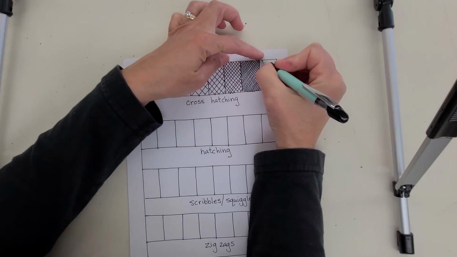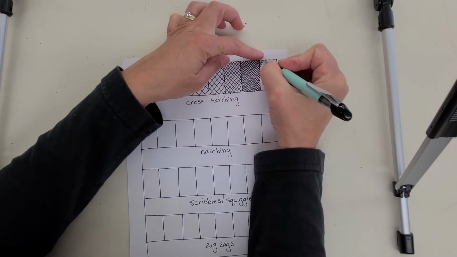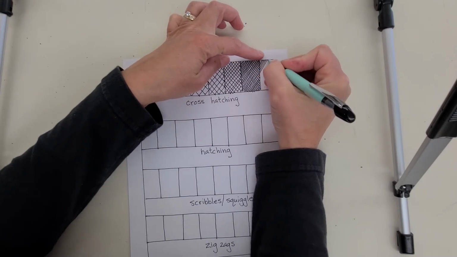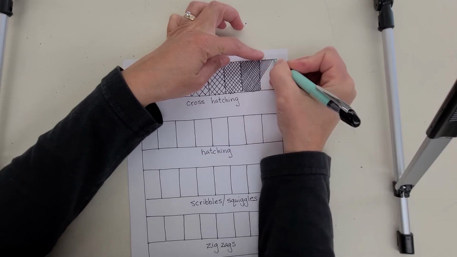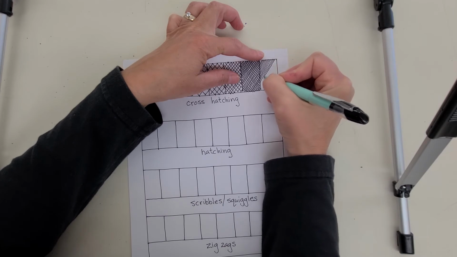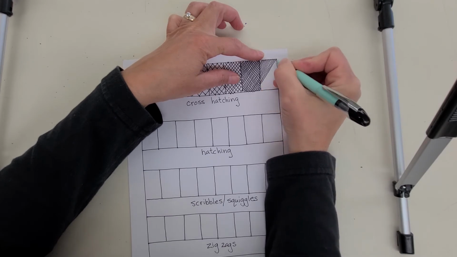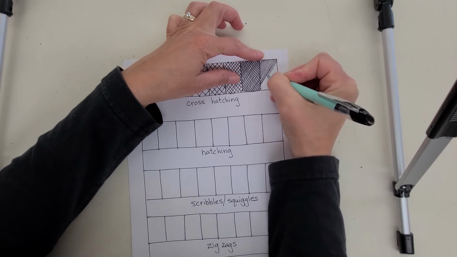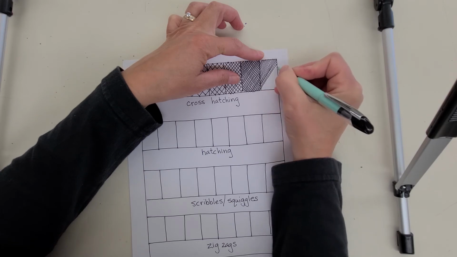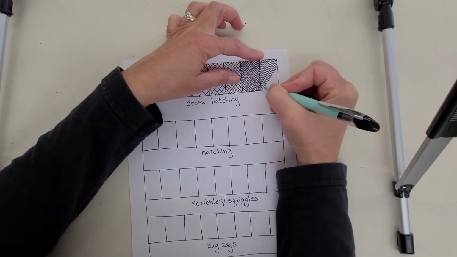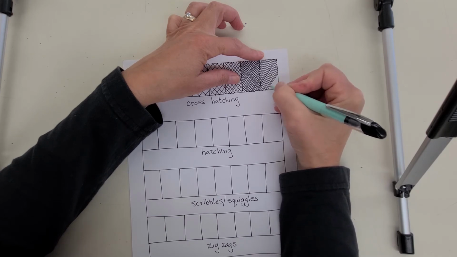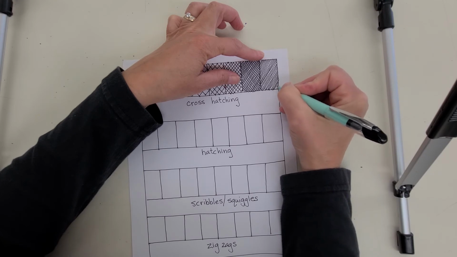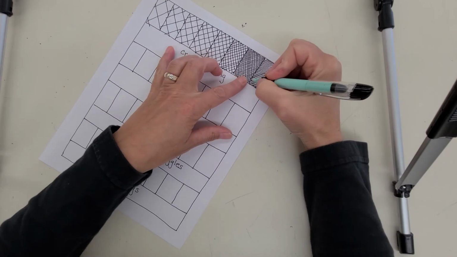And my last one is going to be really, really, really close. And turn the other way.